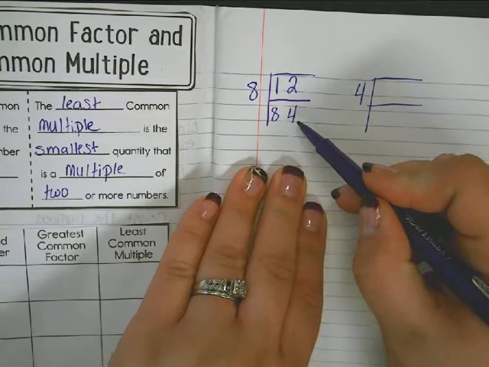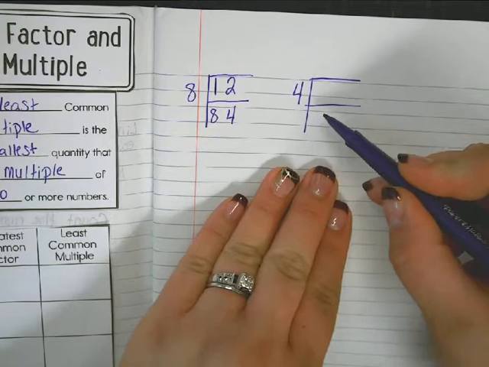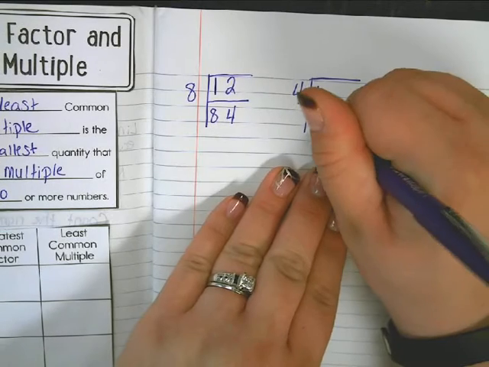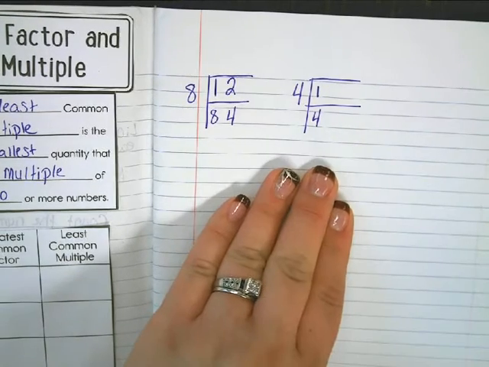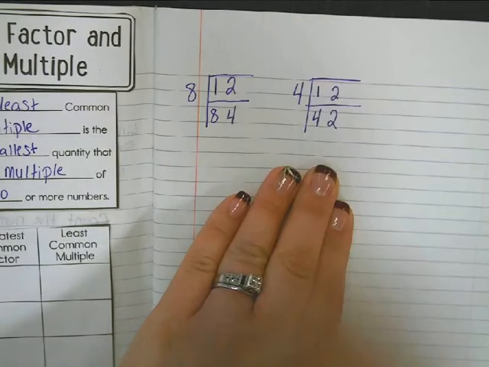So now I go to 4. What do I start with? 1 and 4. 1, 2 times 4. Can I take anything else? 2 times 2. You're all done. And once this repeats, I know I'm done.